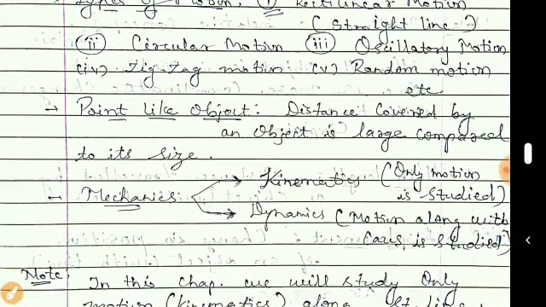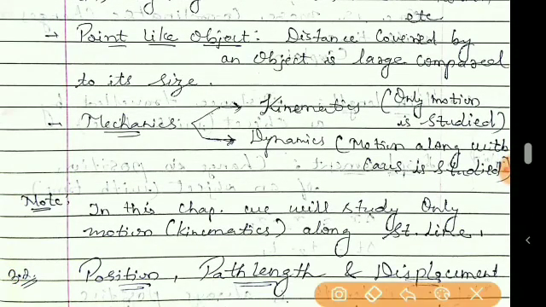Now, students, mechanics is a branch of physics that we have studied in our first chapter, the introductory chapter, where we saw that there are many branches of physics.